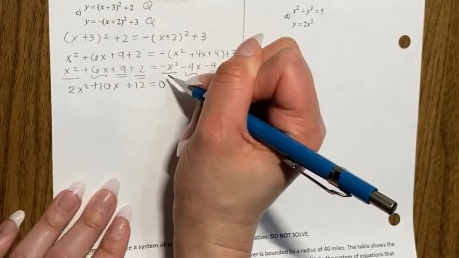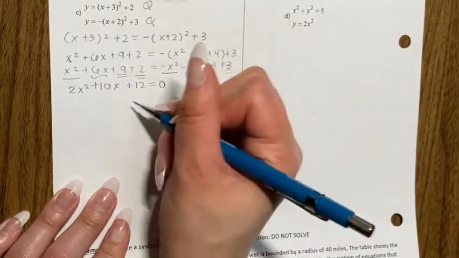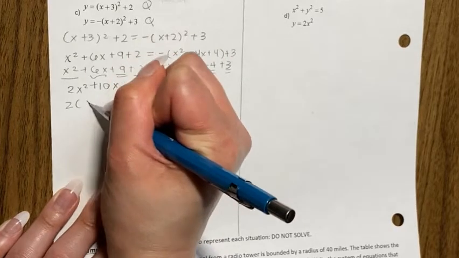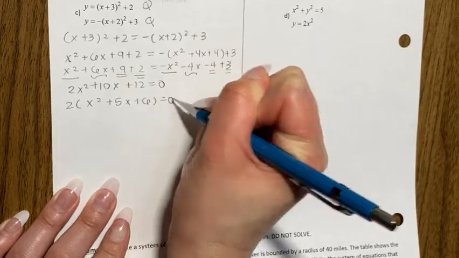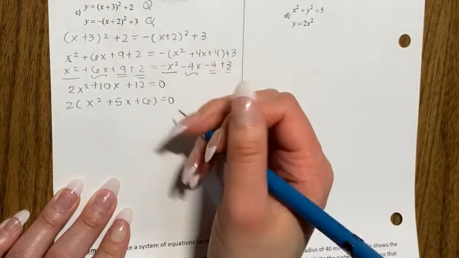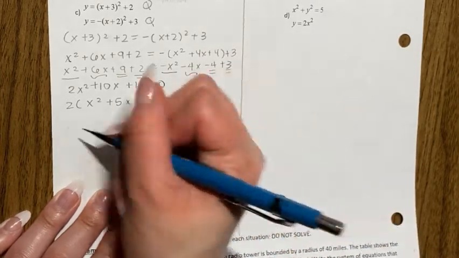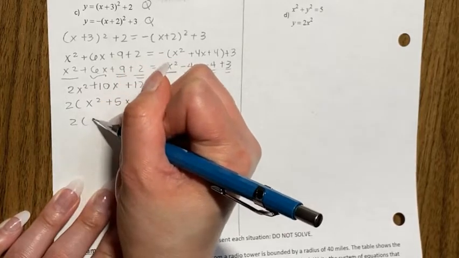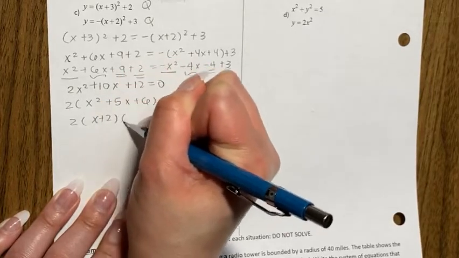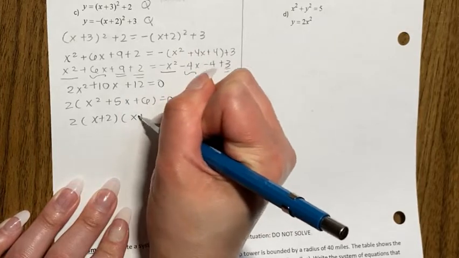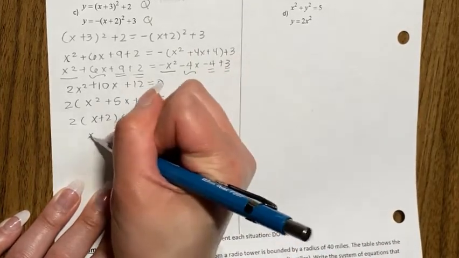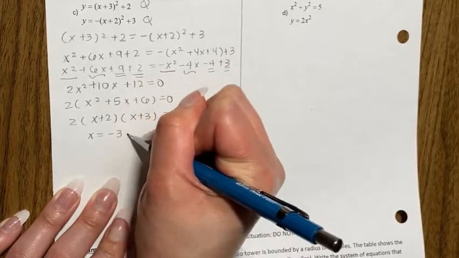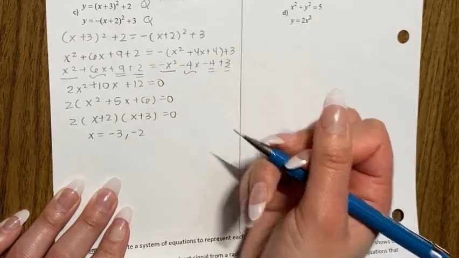So after that you are like, okay, I do have a greatest common factor, so you have 2x squared plus 5x plus 6 is equal to 0. After that, you can factor the situation. So you have that it's x plus 2 times x plus 3, and this is equal to 0. So pretty much your x's are going to be x equals negative 3 and x equals negative 2.